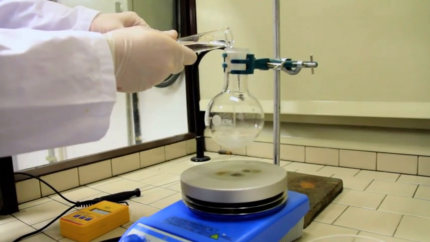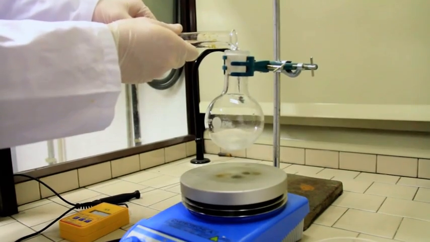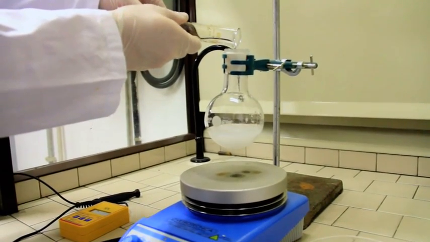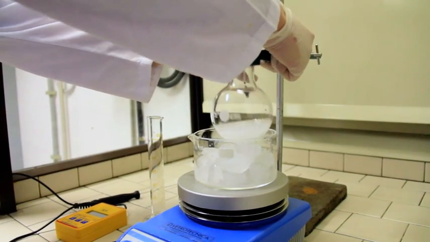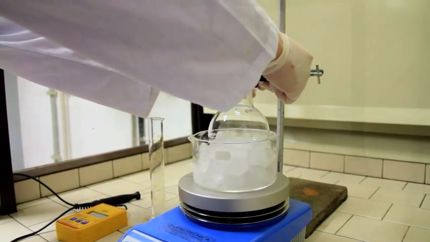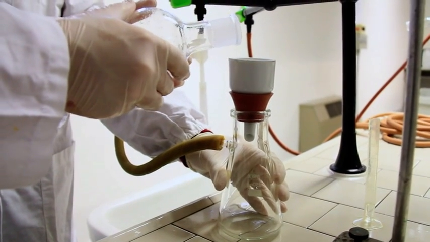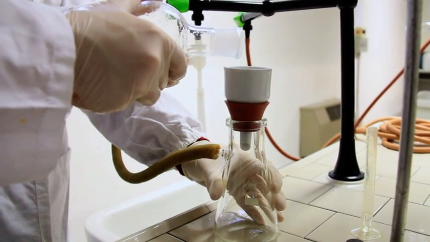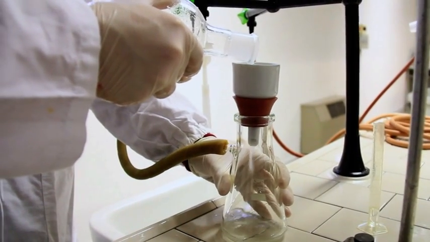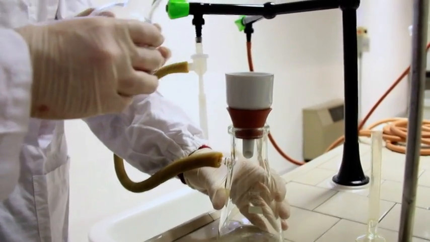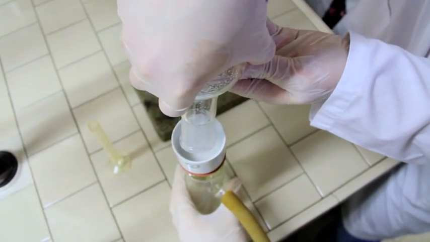Now we let the solution cool down and then we add 50 milliliters of water. We cool the mixture down with an ice bath in order to let the compound crystallize. Now we filter the aspirin in a Buchner and we wash it with 2 milliliters of cold water. The raw material is now going to crystallize again through the addition of a mixture of water and ethanol.